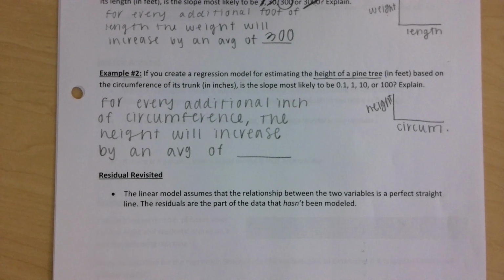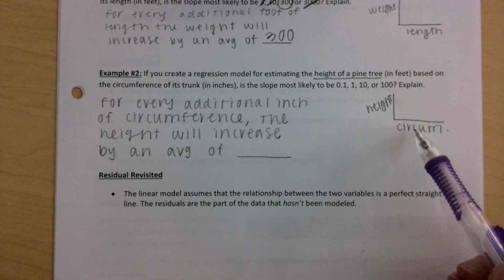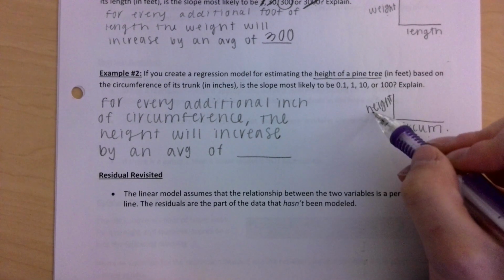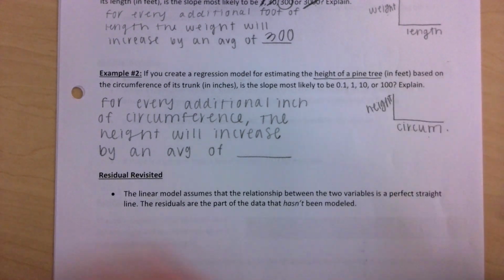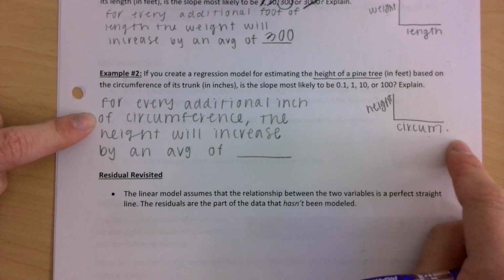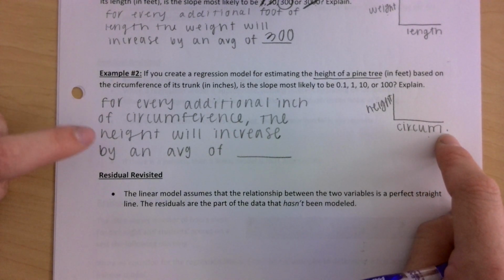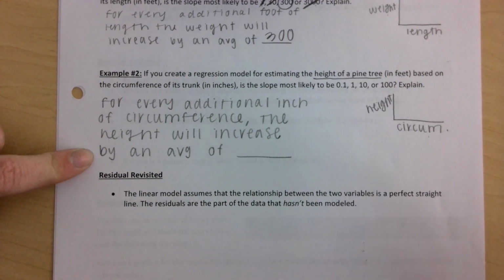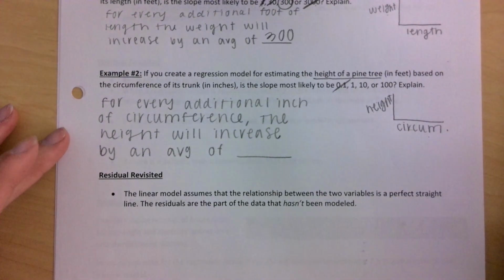So in example 2, we were looking at the circumference of a tree trunk in inches, using that to predict the height of a pine tree in feet. So I started again by writing out our scenario for slope. I said for every additional inch of circumference, so that's my x variable, the height of the tree will increase by an average of. So as I make these tree branches wider in circumference, what do I think is going to happen to that tree? Well, I think 0.1 is a little too small.